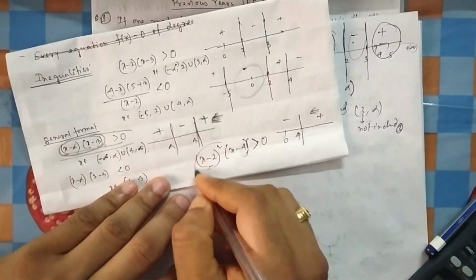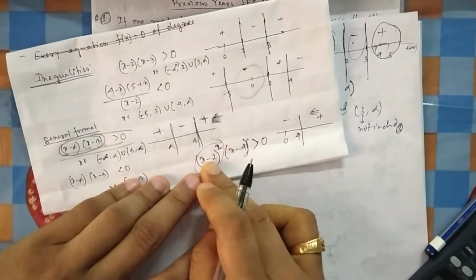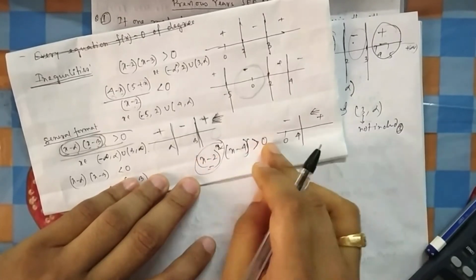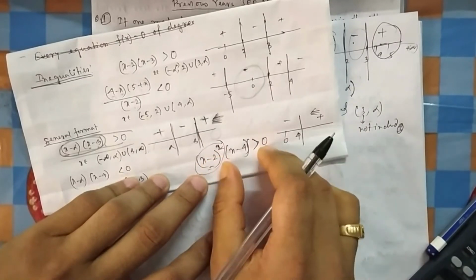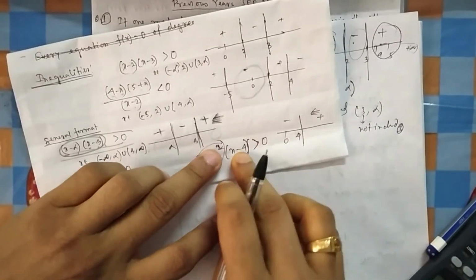So if there is a square, no need to think of that one, because it will always be positive, and you can divide an inequality by a positive. You can divide the inequality on both sides by x minus 2 whole square, there will be no issue. You can divide an inequality by a positive number. So only this thing will be left.